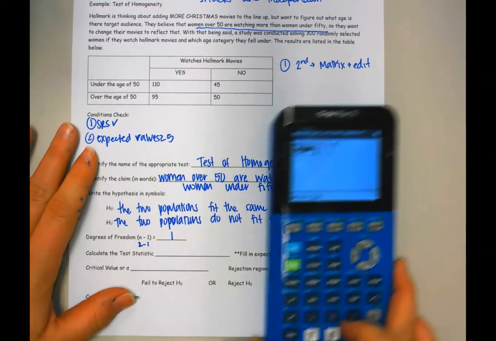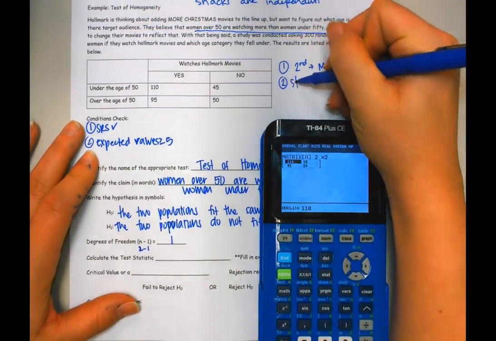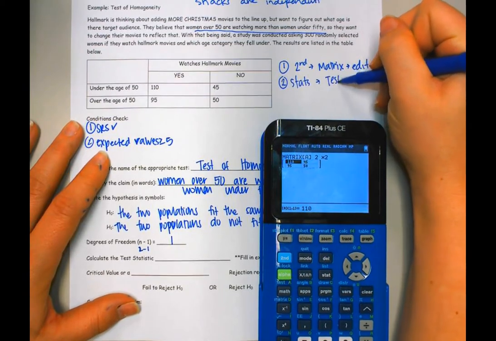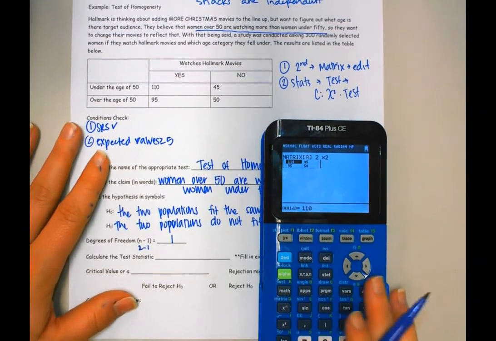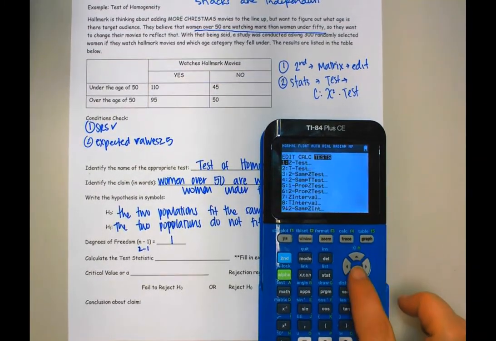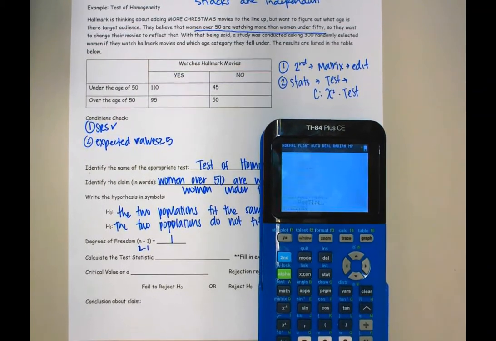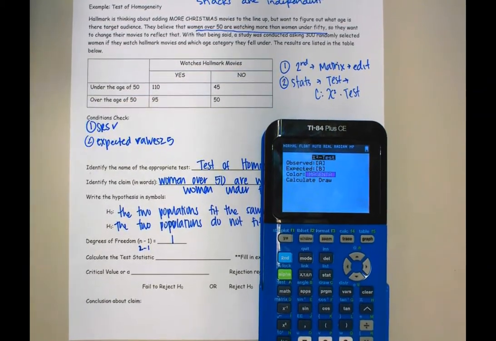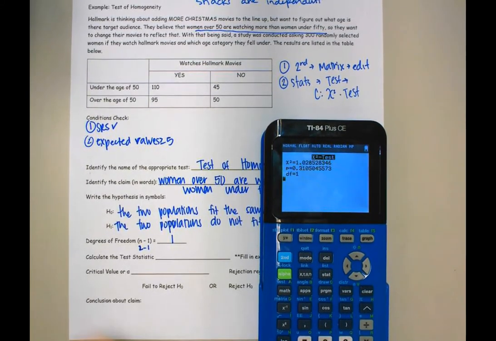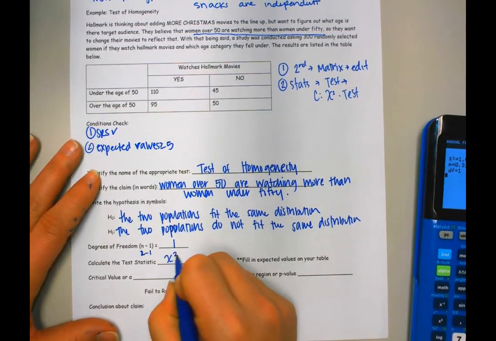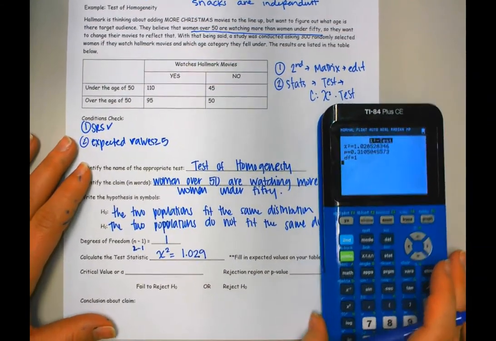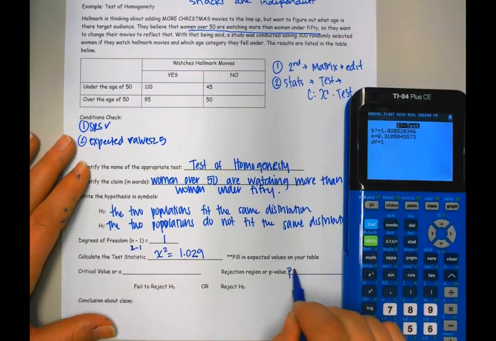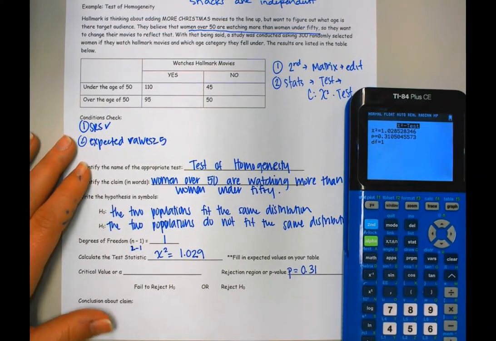All right, so after we type in our matrix, then we do our stats, test, and then we're going to pick that same chi-squared test that we picked for our test of independence. So stat, test, C, chi-squared. Again, my observed values are in A, my expected values will show up in B, and I will hit calculate. So in this case, my chi-squared value is 1.29. My p-value is 0.31.